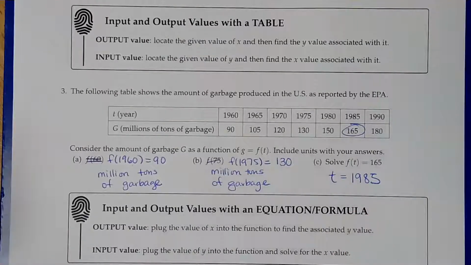All right, so hopefully that gives you an idea of how to work with a table. And when you come back in the next video, we'll look at how to use equations or formulas.